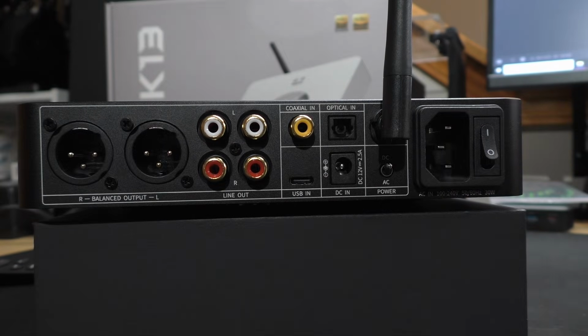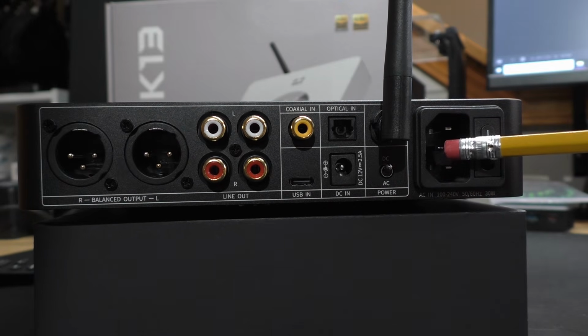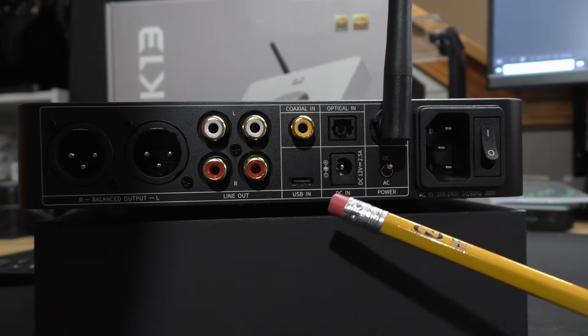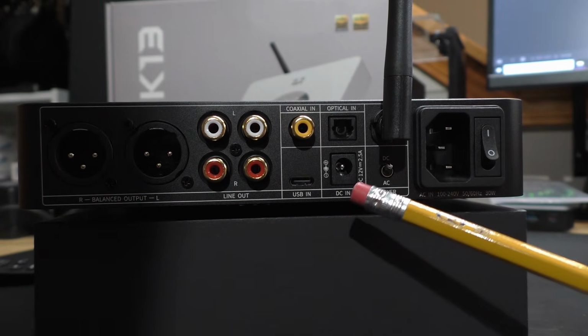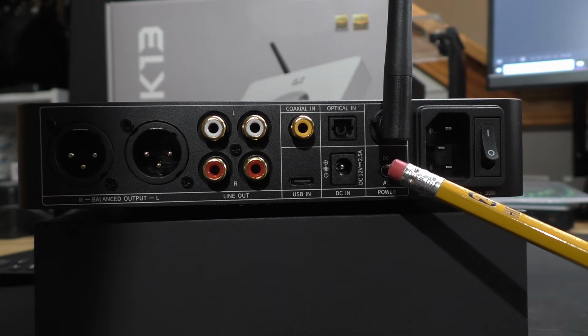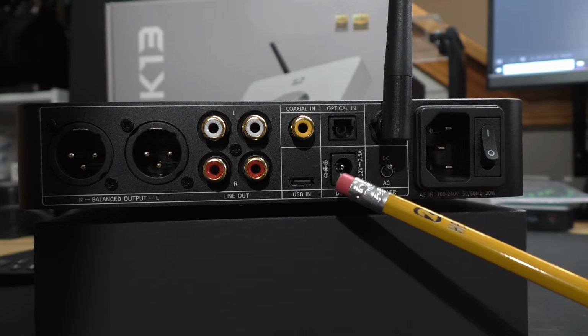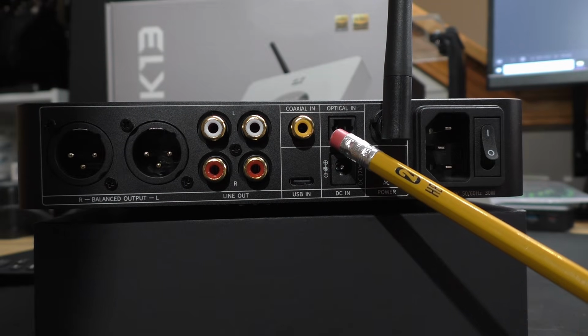Well, here we are looking at the back of the unit, and I'll start on your right. So we have master power switch, IEC AC power socket. Then we have our Bluetooth antenna. Now this is where it gets really interesting, I think. There is a 12-volt DC power input socket and a switch that allows you to switch between DC or AC power supplies. I tried them both, and in the big room I found the linear power supply on the 12-volt side was a little bit better.